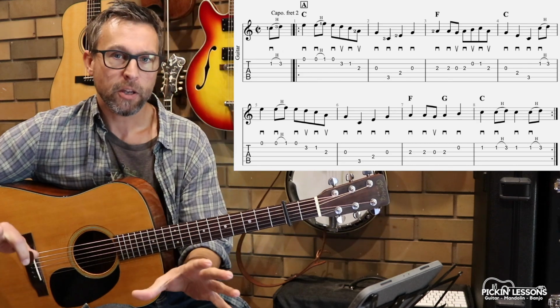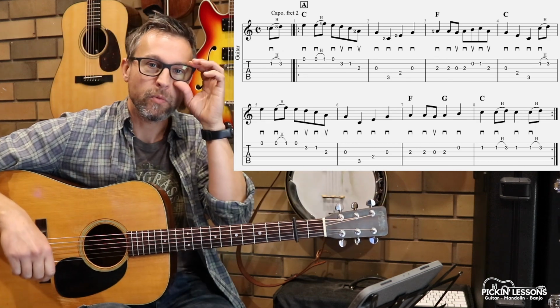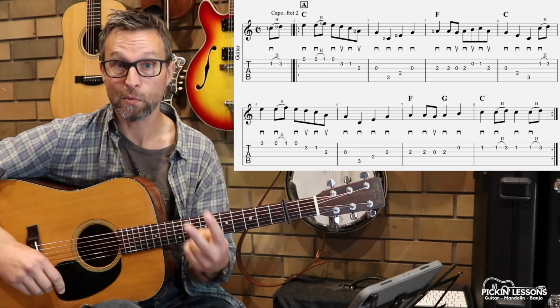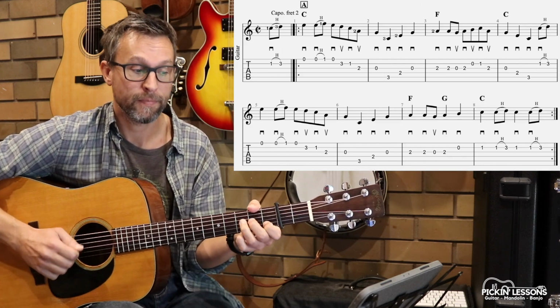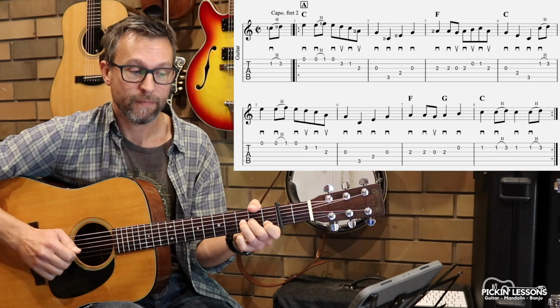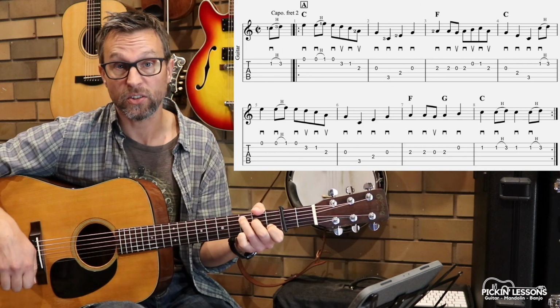As we're learning this, as I mentioned, we're counting in 4 beats to the bar, but once you do get up to tempo, you tend to want to feel it in cut time. So cut time is 2 beats to the bar, so something like this. So 2 pulses, just like the bass would play in this style of music.